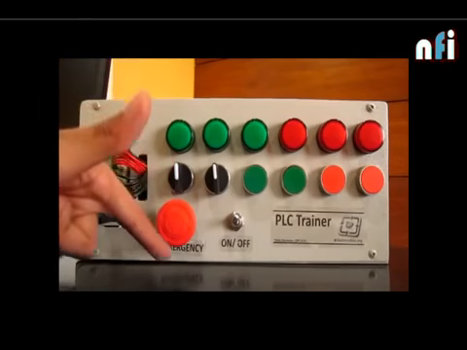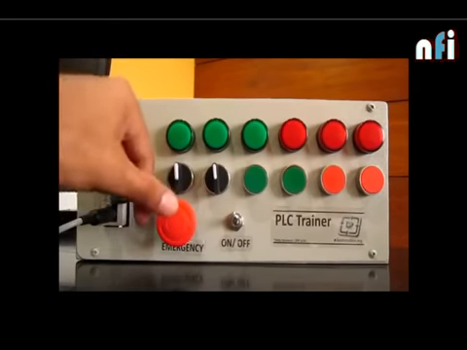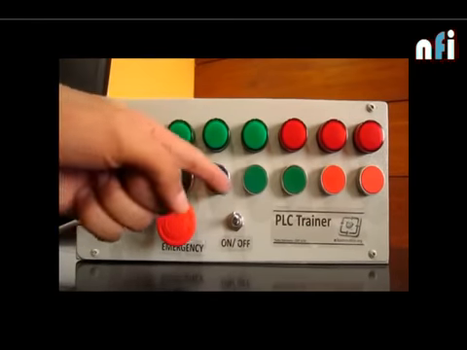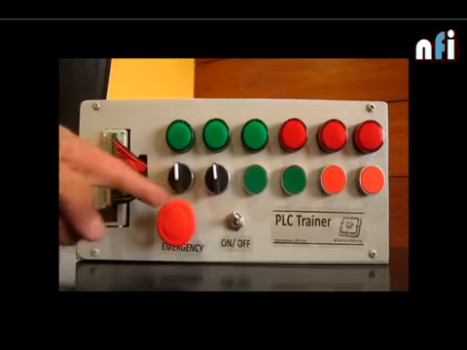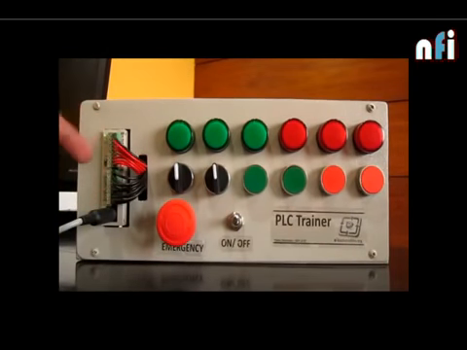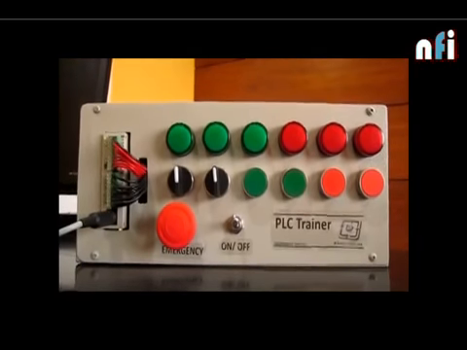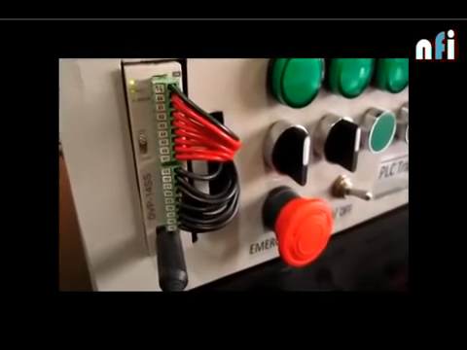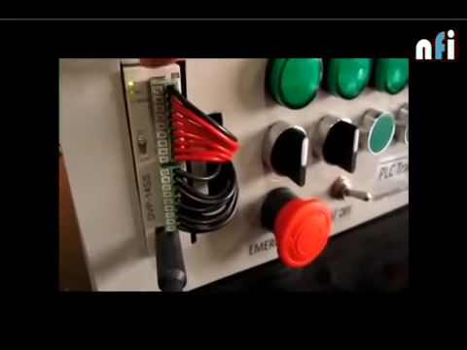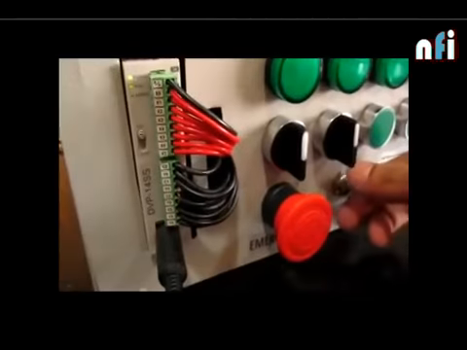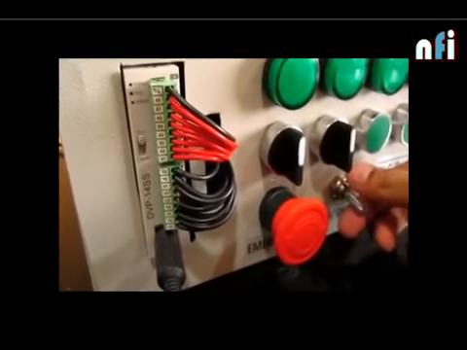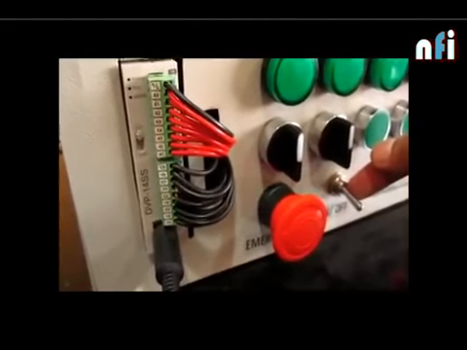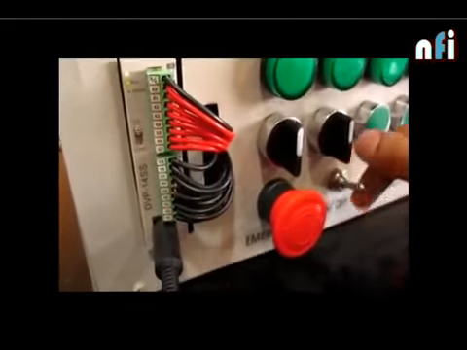And then we have an emergency switch which can be pushed in case of some emergency situations. And then we have on-off buttons to turn the PLC on and off. Now if you closely see, you will see a green light over here. Let me get a closer look. Right now you can see this green light that shows the PLC is powered up. I can stop the PLC from here. So this toggle button is used to turn the PLC on and off in this trainer.